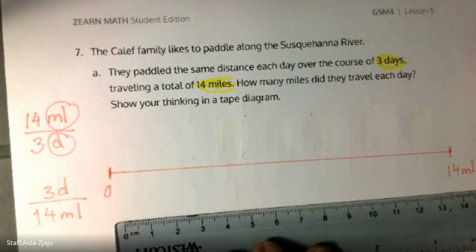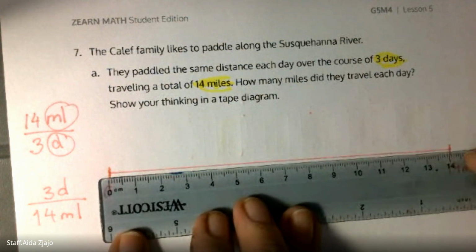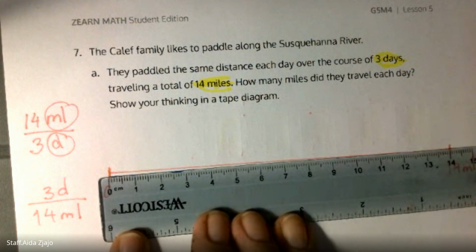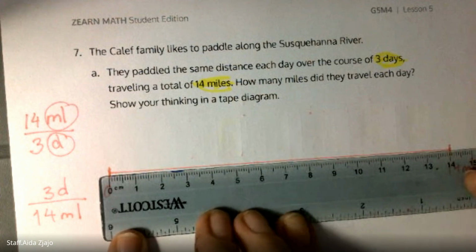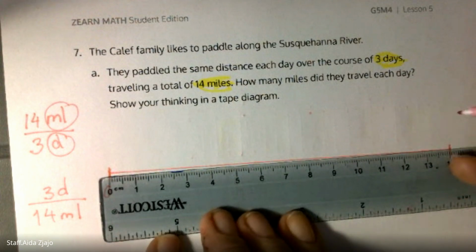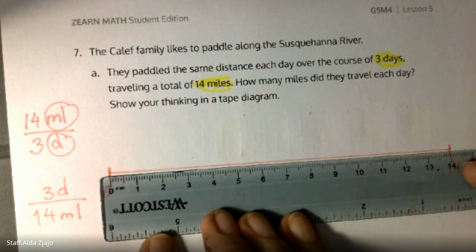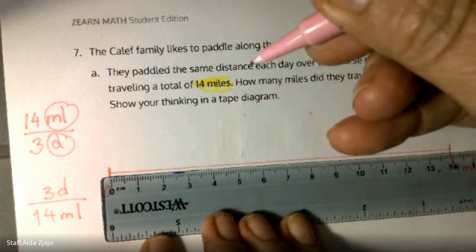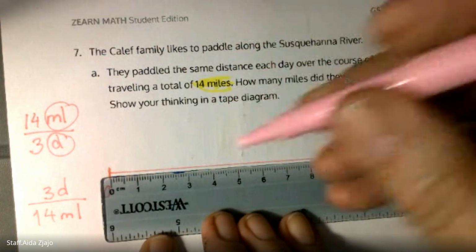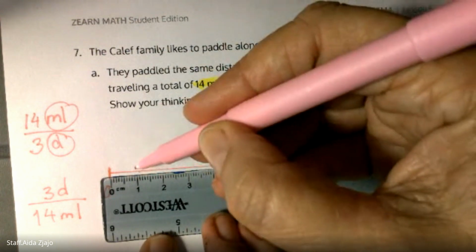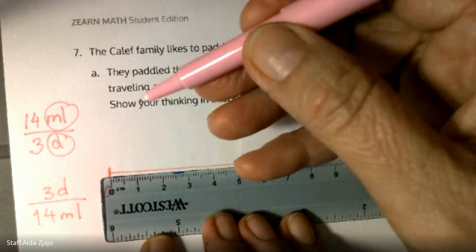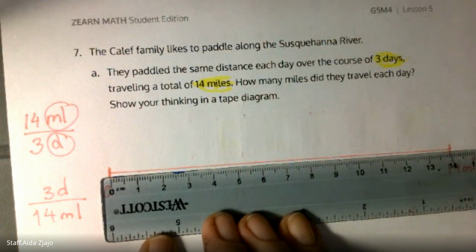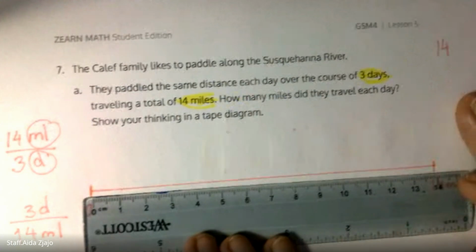Okay, now 14 miles, and now that's 3 days. Thinking of, did you divide each mile into 3 14ths? Okay. 3 days. 14 divided into 3. I'm going to divide.